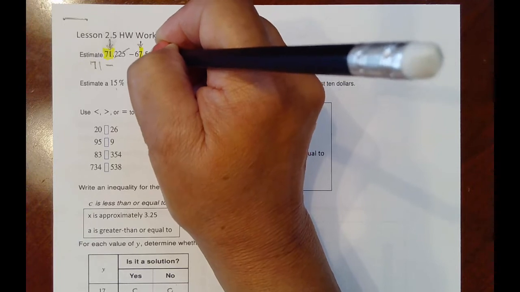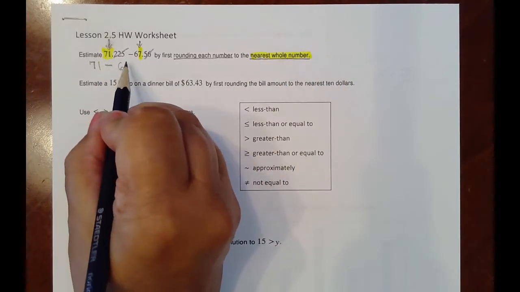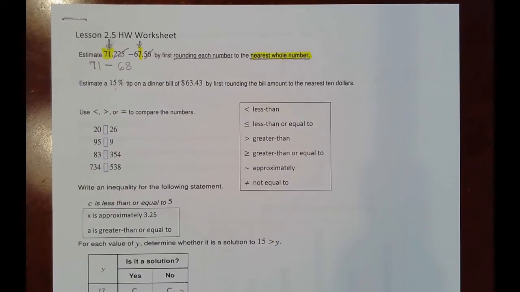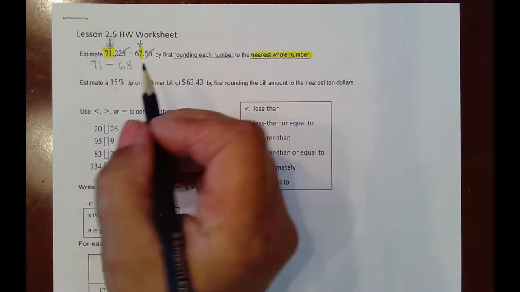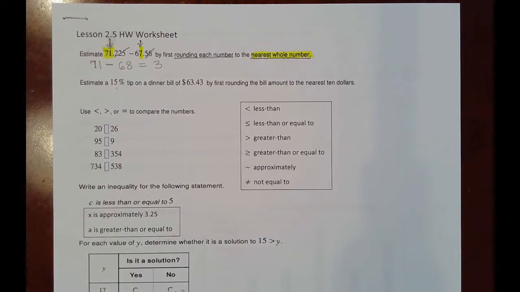Do away with those numbers after the decimal. That's what it means to round to the nearest whole number. Get rid of the numbers after the decimal. So that, because you no longer have the decimal portion, it's easy to just do that in your head. The difference between 68 and 71 is 3. If you feel you still need to put it in your calculator, then do so.